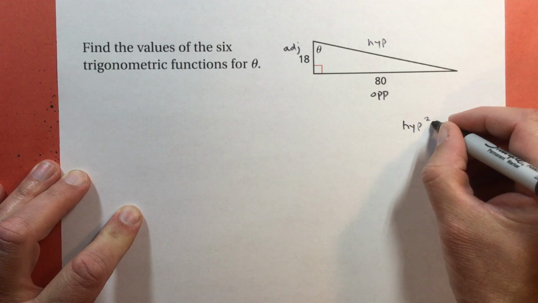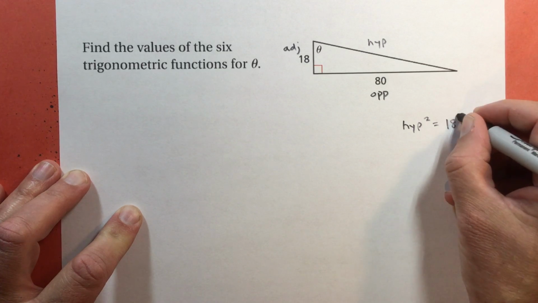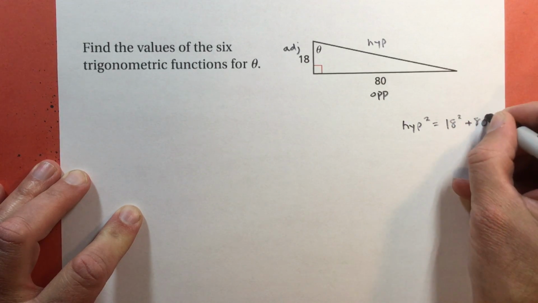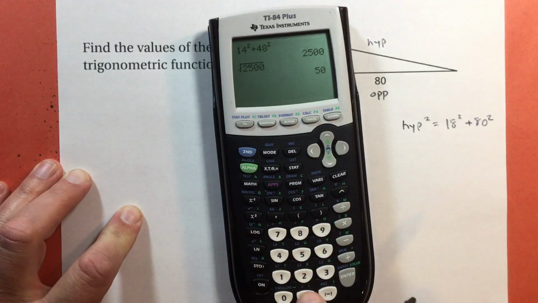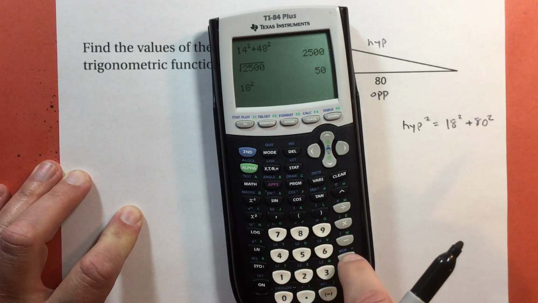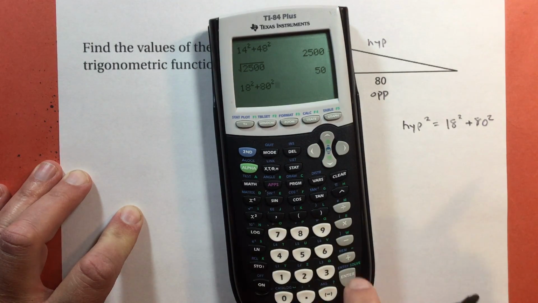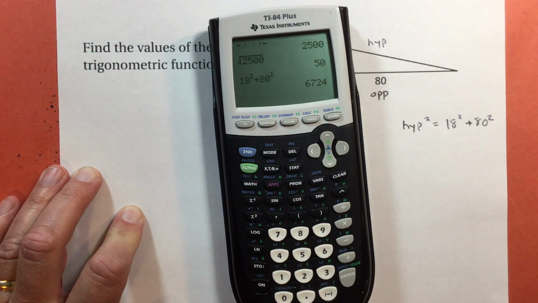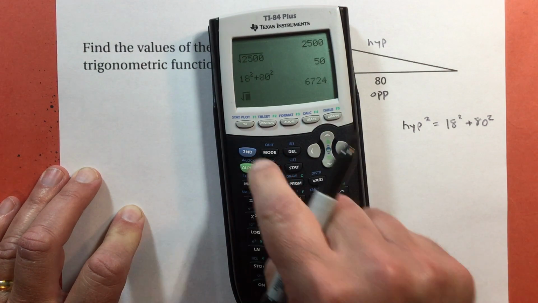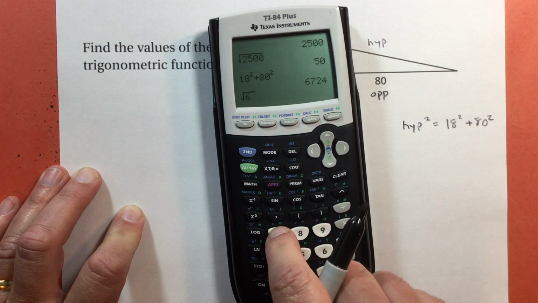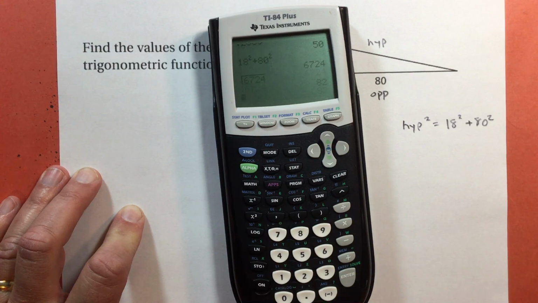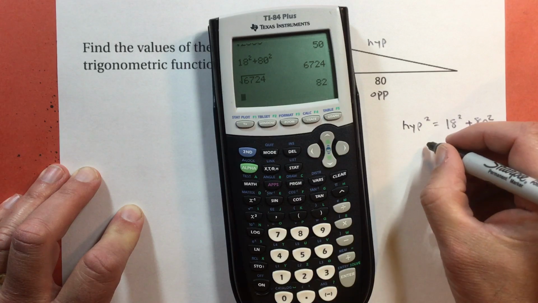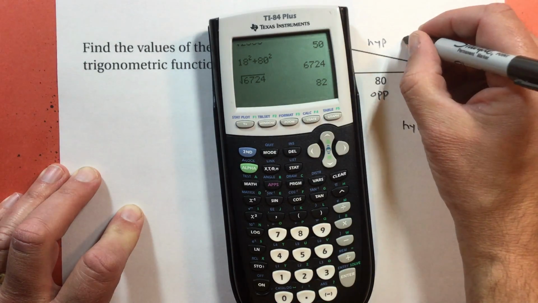Hypotenuse squared is equal to 18 squared plus 80 squared. So I got 18 to the second power plus 80 to the second power. I get 6,724. Take the square root of 6,724, and I get 82. So the hypotenuse is 82.